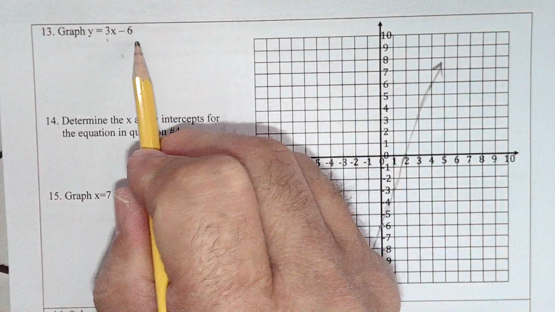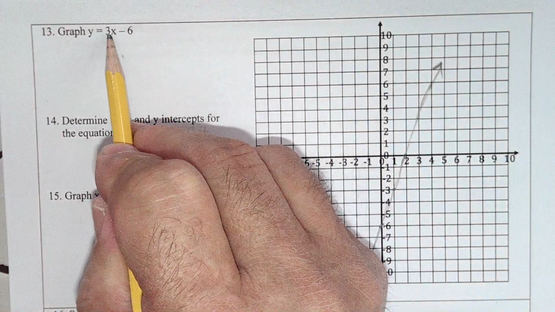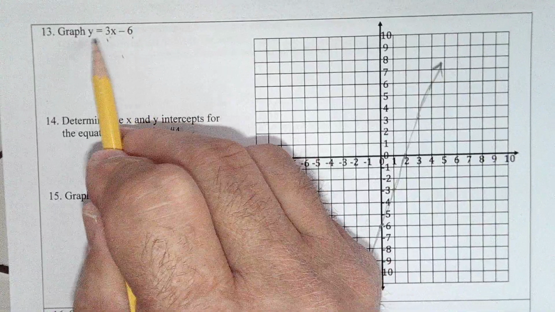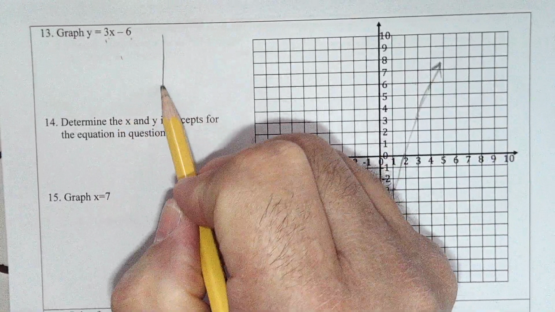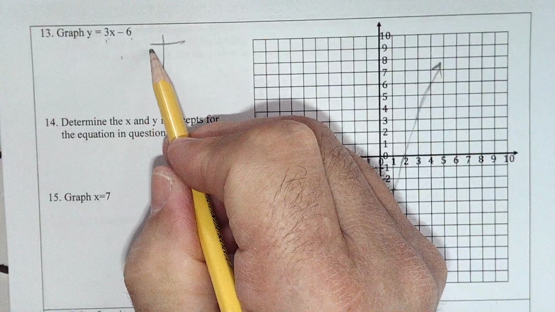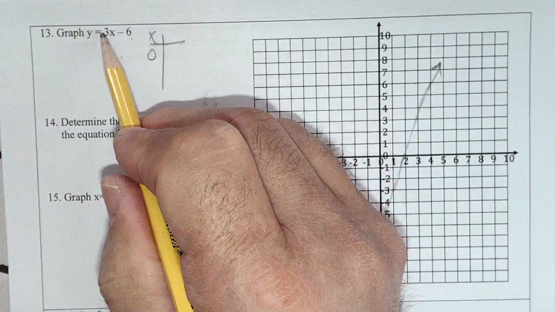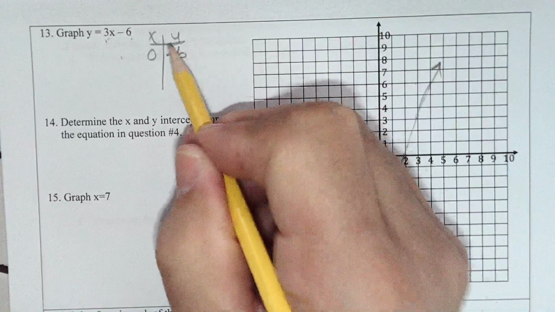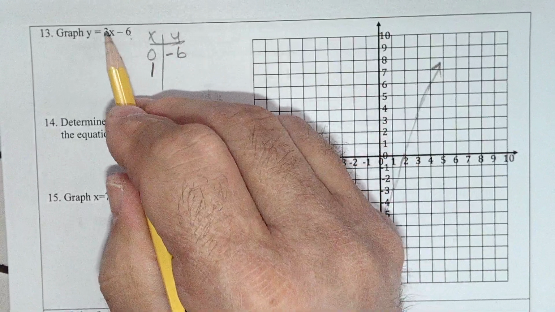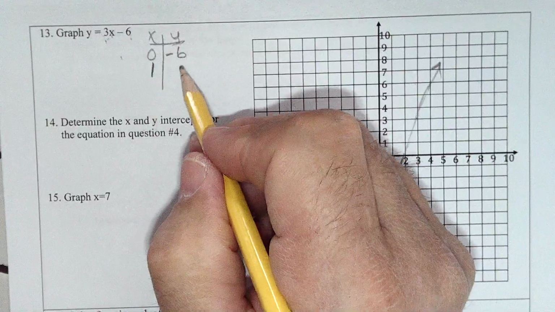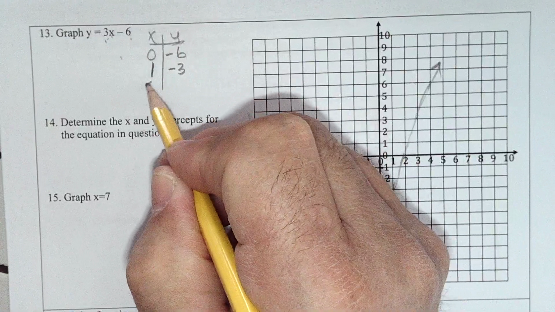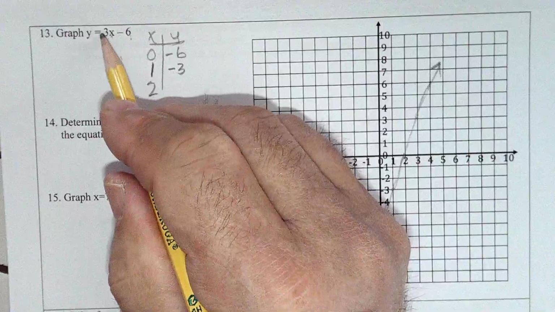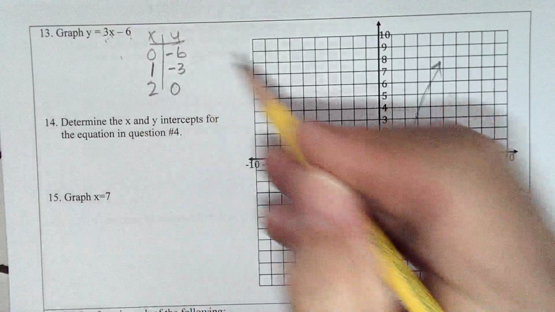Now, I could also do it. If you don't know how to graph using the slope and the intercept, you could use Desmos, or you could also make a table. If I let x be 0, 3 times 0 is 0, minus 6 is negative 6. If I let x be 1, 3 times 1 is 3, minus 6 is minus 3. And 2 times 3 is 6, minus 6 is 0.